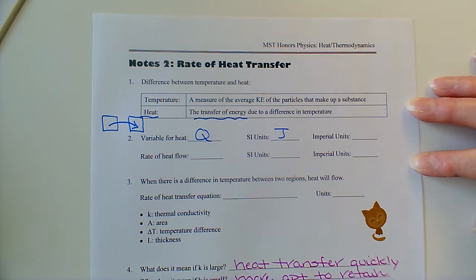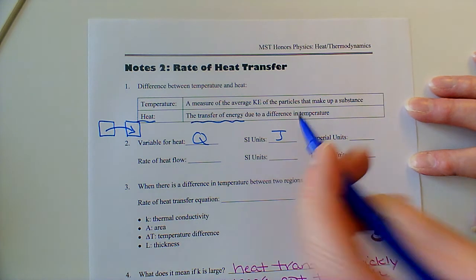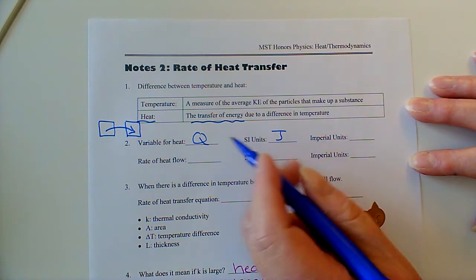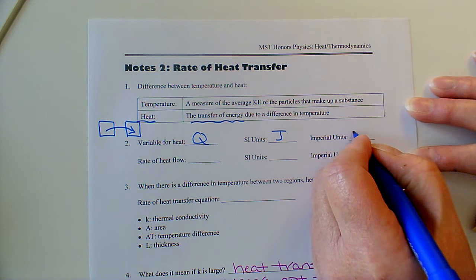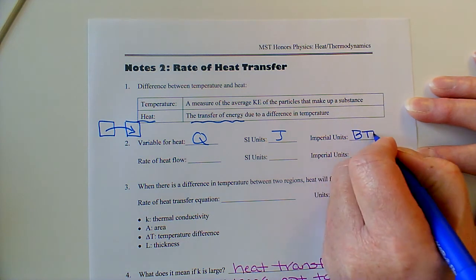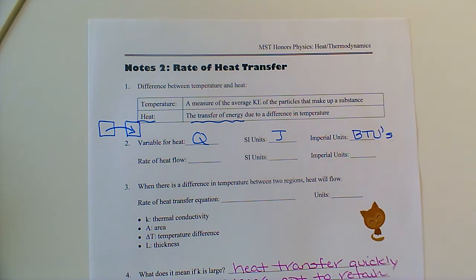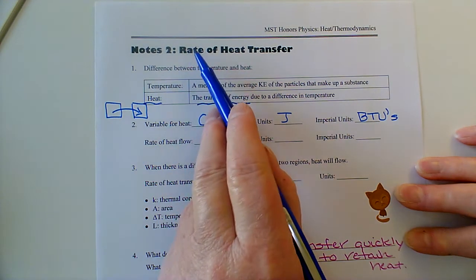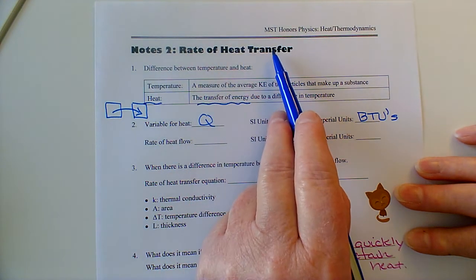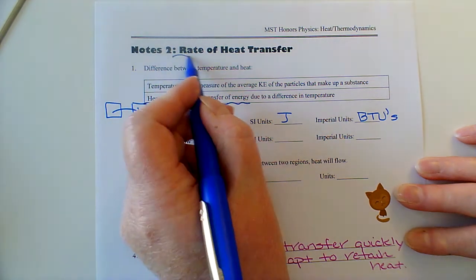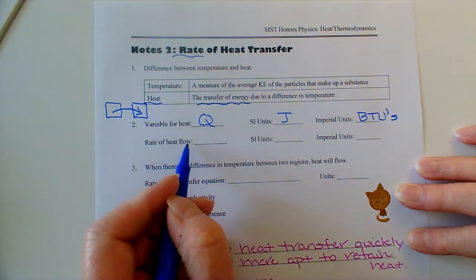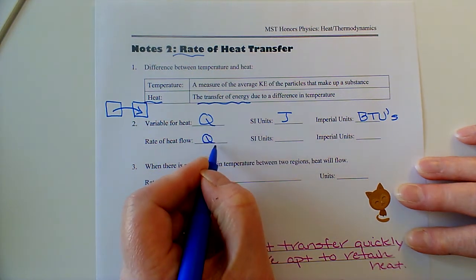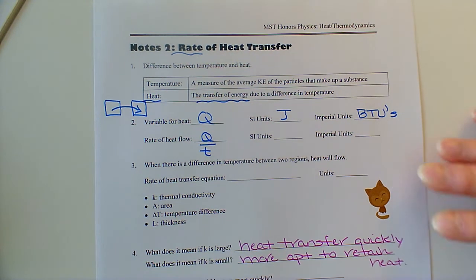In English units, which are sometimes called imperial units, the unit for heat is BTUs. And we actually talked about BTUs already once this school year. We said that barbecue grill, how the ability to cook your hamburgers is measured in BTUs. Today's lesson, though, is the rate of heat transferred. So rate means like per unit of time. So the rate of heat flow is going to be Q over T, like how fast the heat flows.